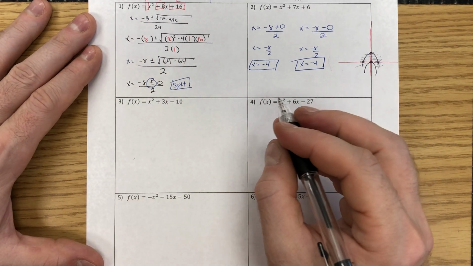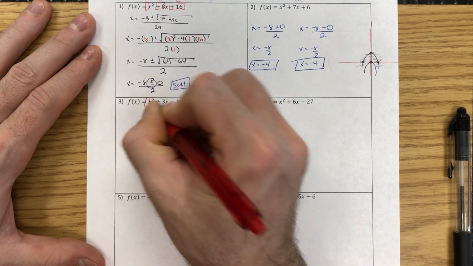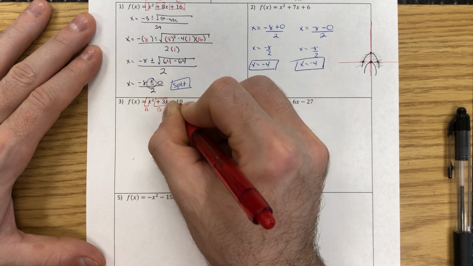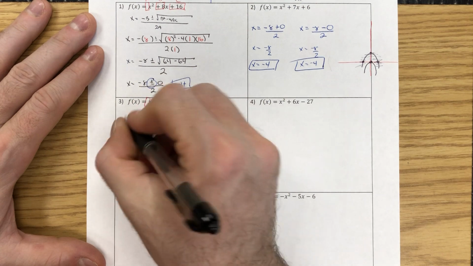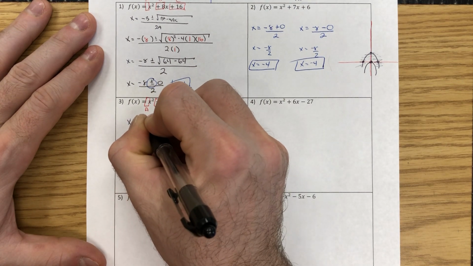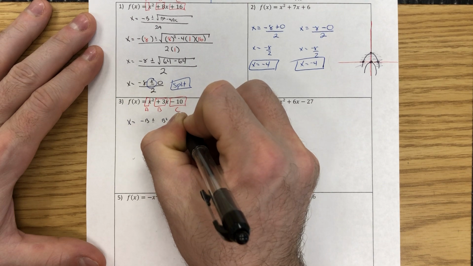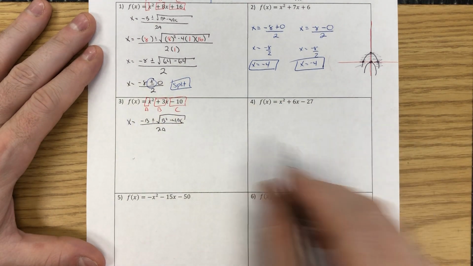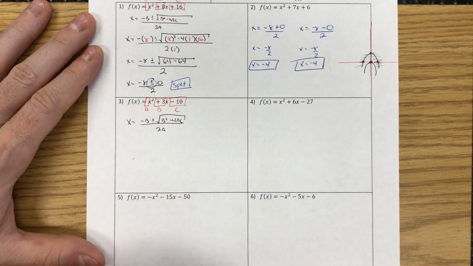So what we've got right here, I need to find my A, which again is 1. I need to find my B, which here is 3, and my C, which is negative 10. And I'm going to plug it into the formula of vertex plus or minus the discriminant.